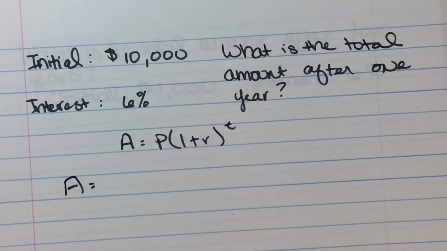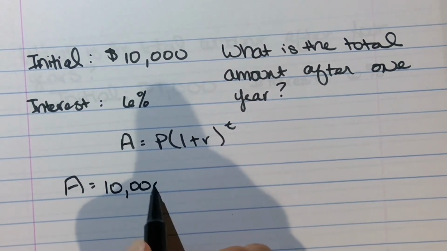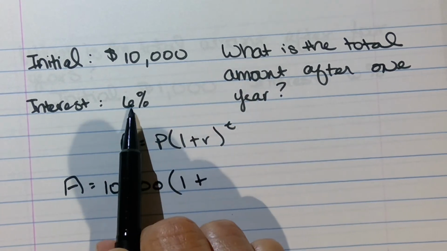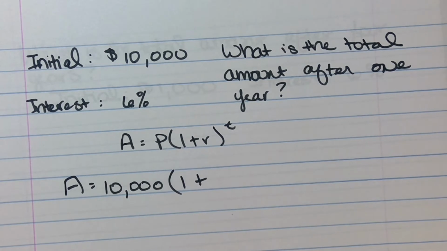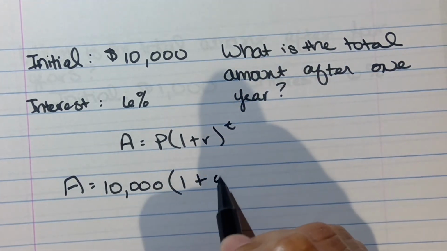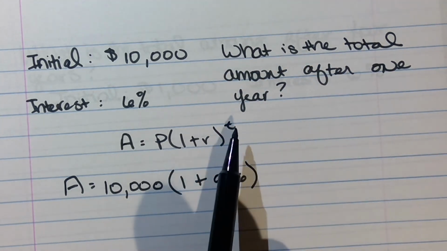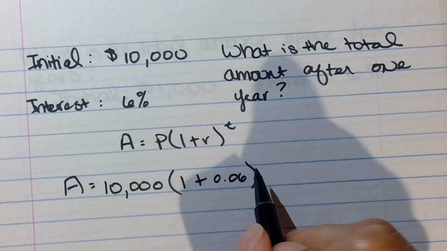A equals, well, P is our principal amount, our initial amount, then that is 10,000. We're going to multiply that by 1 plus R, which is the interest rate. And the interest rate is given to us as a percent, and we want to transfer that into a decimal. And 6% as a decimal is 0.06. And T, the amount of time, well, they said it's 1 year. So that is 1.